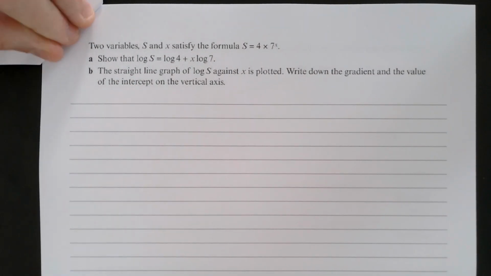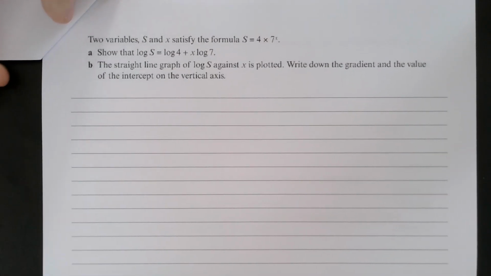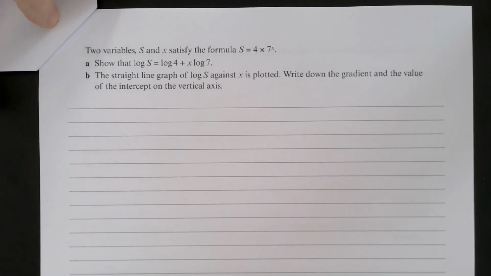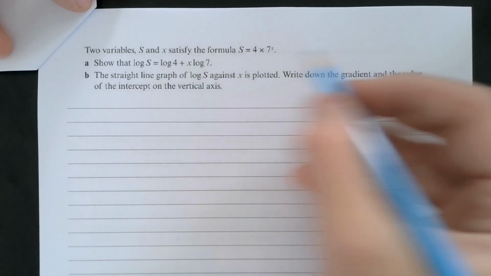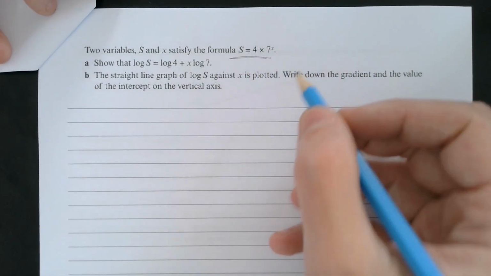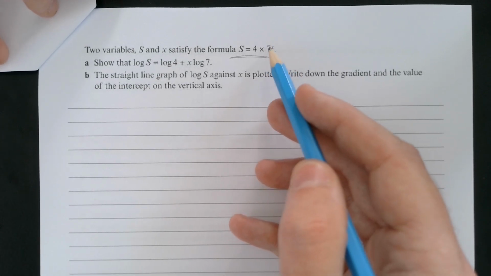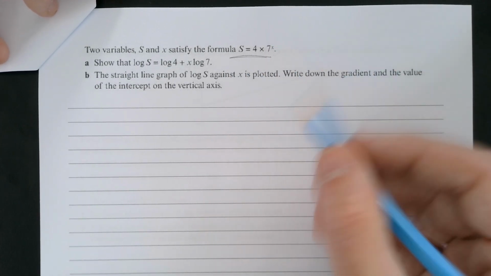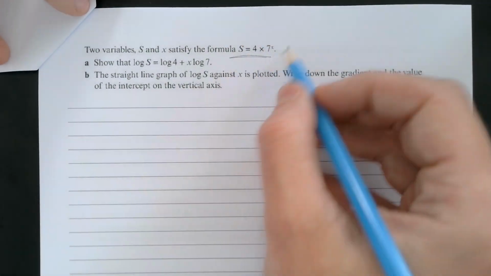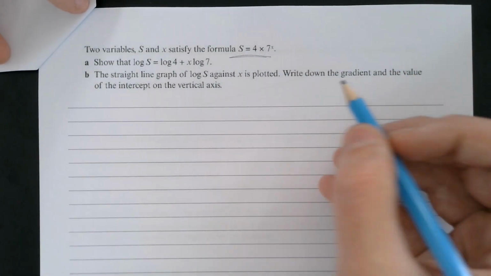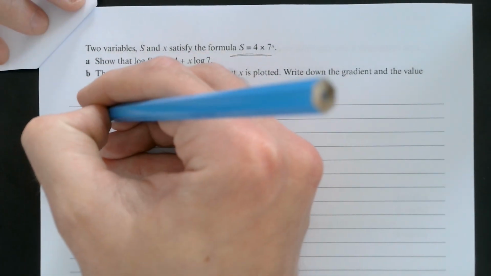Right, the last thing then, I think I said that already, is using logs to make things which are not straight lines into straight lines. So this is obviously not a straight line, it's got x as a power, it's going to be an exponential graph, but you can change these into something that looks like a straight line by using logs.